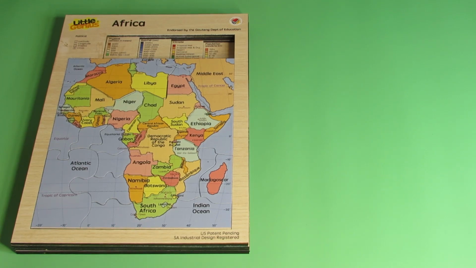So parents, teachers and carers, what we have here is a multi-layered puzzle on Africa, and it actually helps the child to understand. The first layer is the political states, the second layer is the rivers and the mountains, the elevation, etc. The third layer is the annual rainfall.